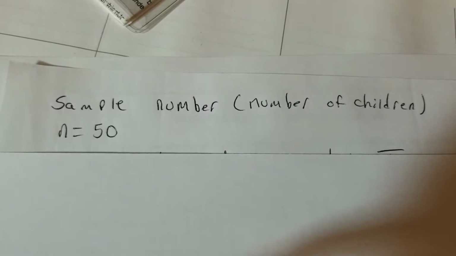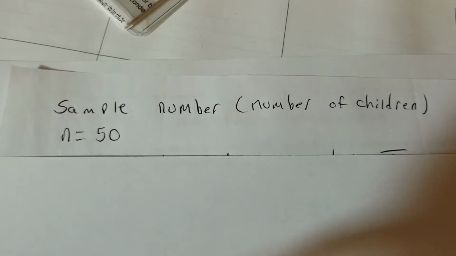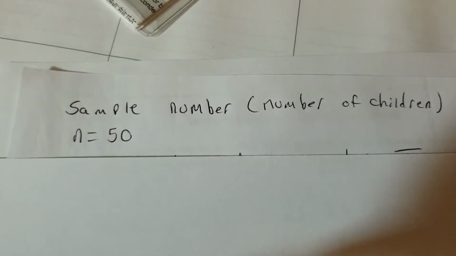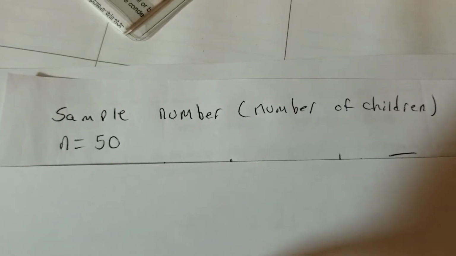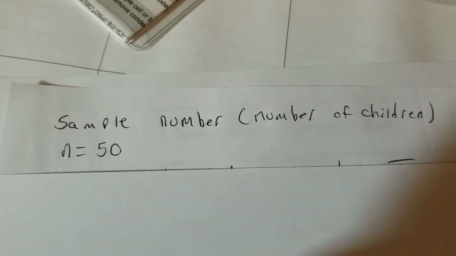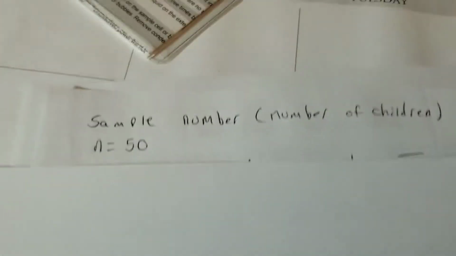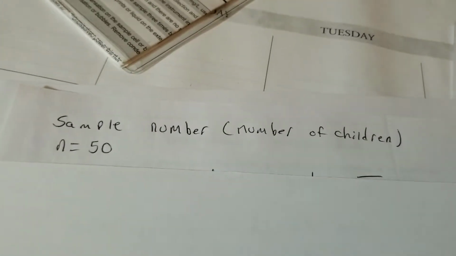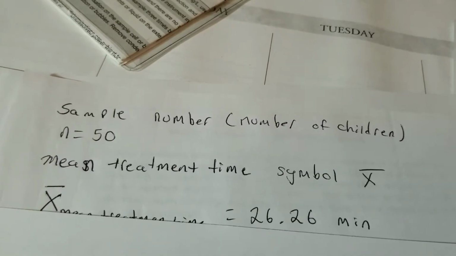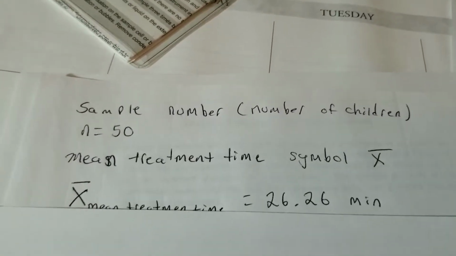So we basically have to do a little explanation over here. The sample number, or the number of children, would be 50. So in this case, n equals 50. The mean treatment time, the symbol would be x bar.